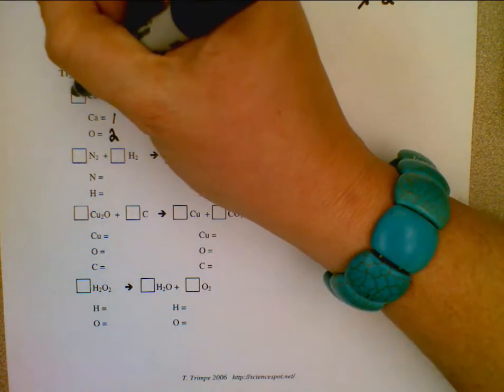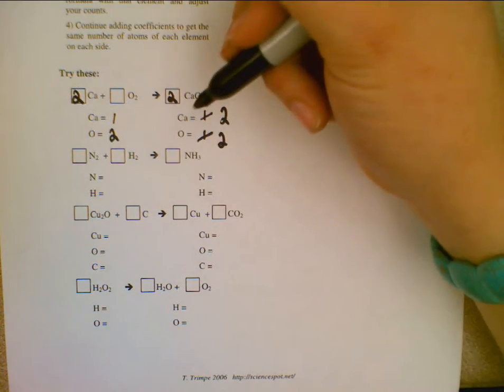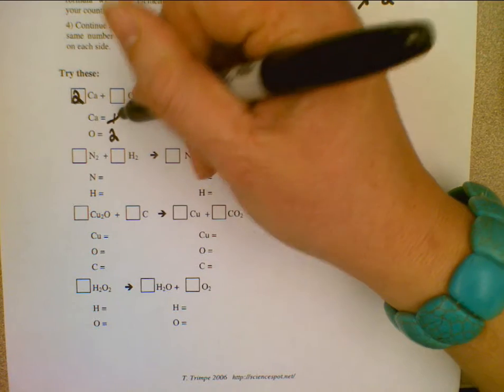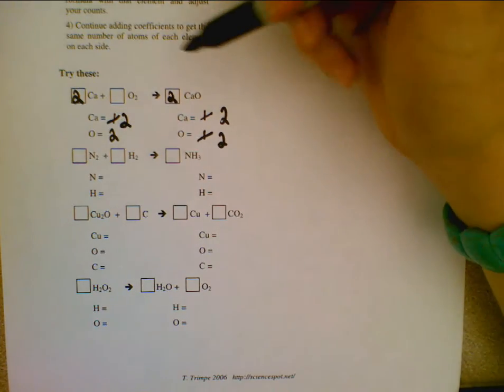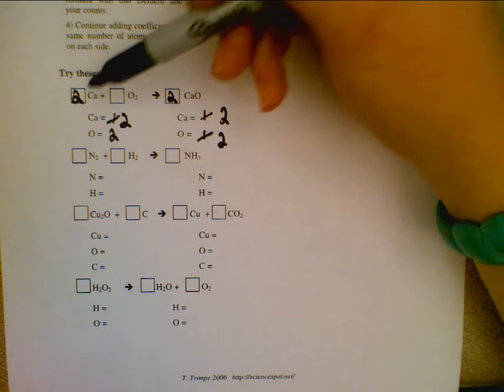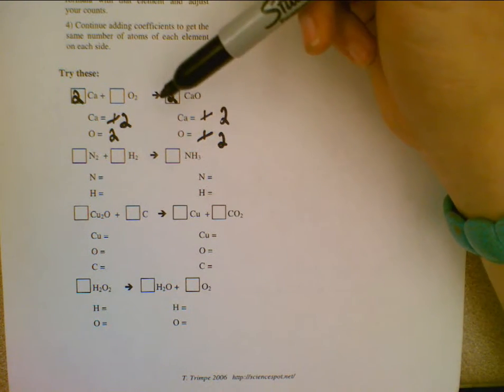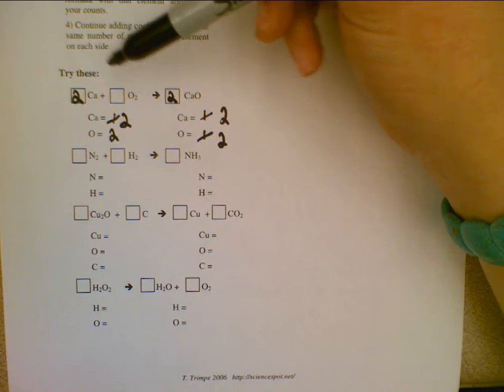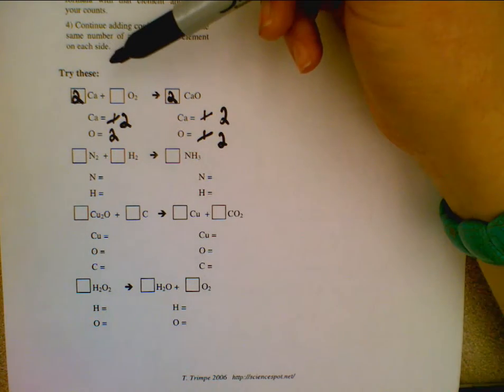So if I add another calcium here, it's important to remember that you cannot adjust the subscripts here. You cannot add or subtract from either of the subscripts in order to balance it. You can only change the number of atoms by changing the coefficients.